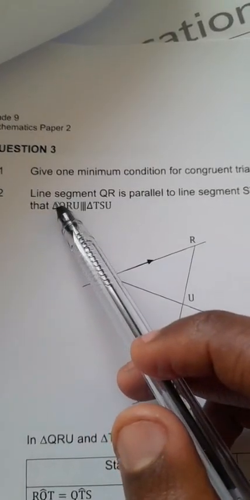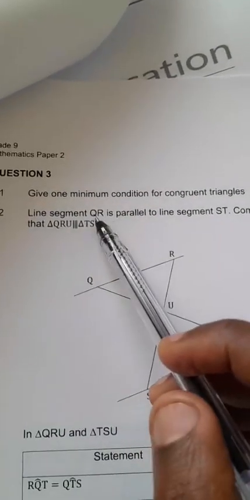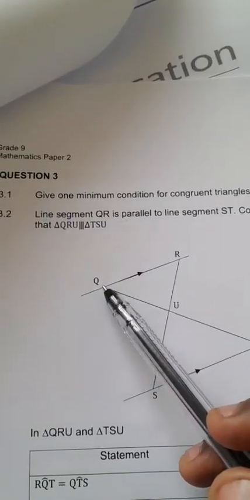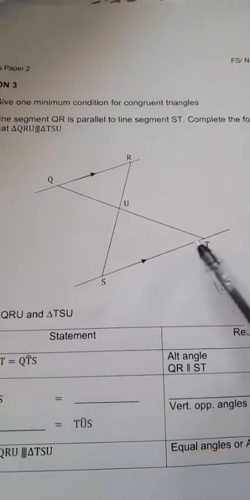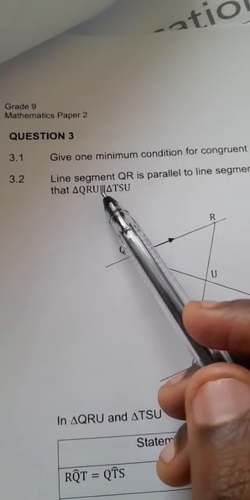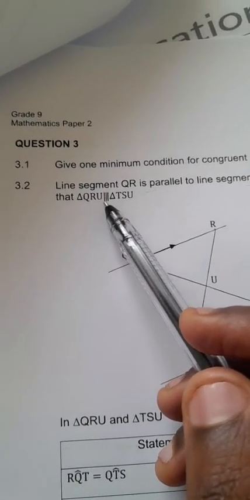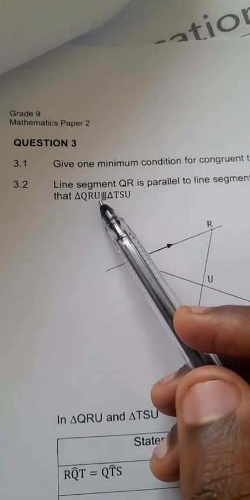Now the following question that I'm about to do is not a grade 8 question. Okay, line segment QR is parallel to line segment ST. Let's look at this. Line segment QR, this is line segment QR, is parallel to line segment ST. Where's ST? ST. So those two lines are parallel. Complete the following proof that triangle QRU. Now, what is this? What do these symbols mean?